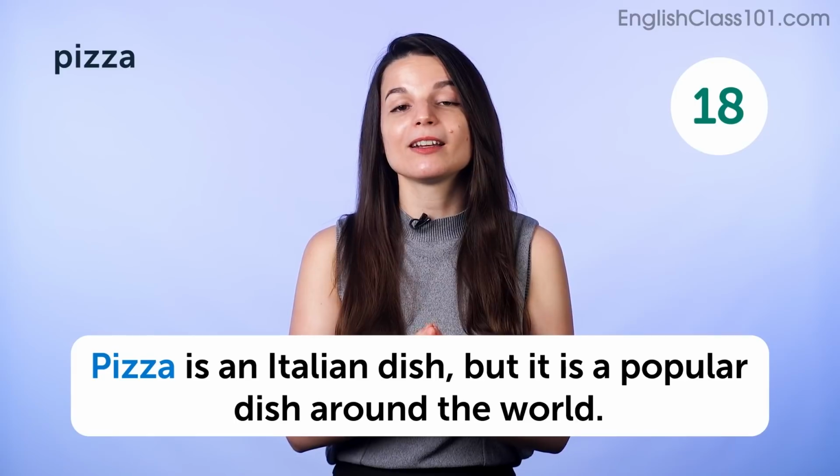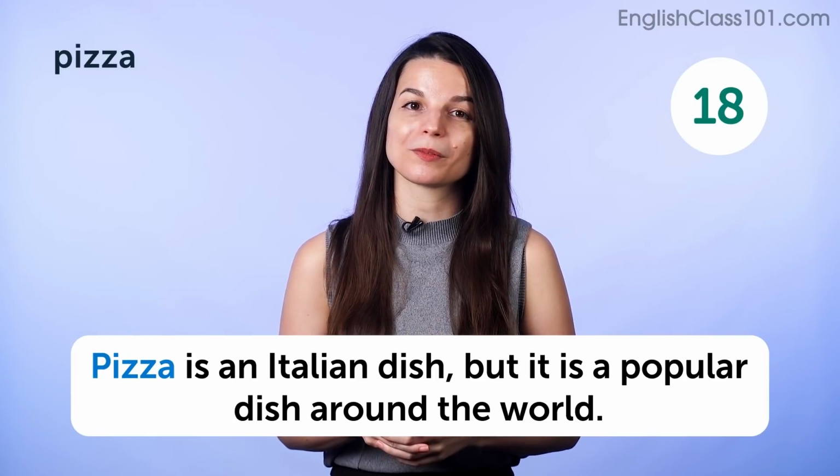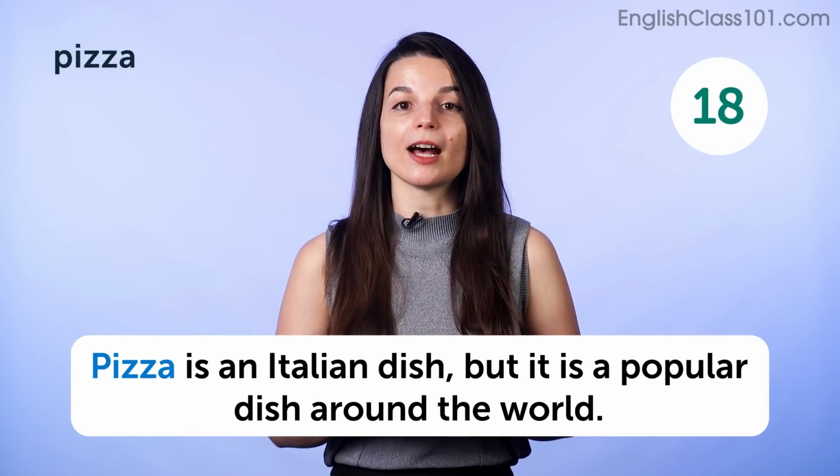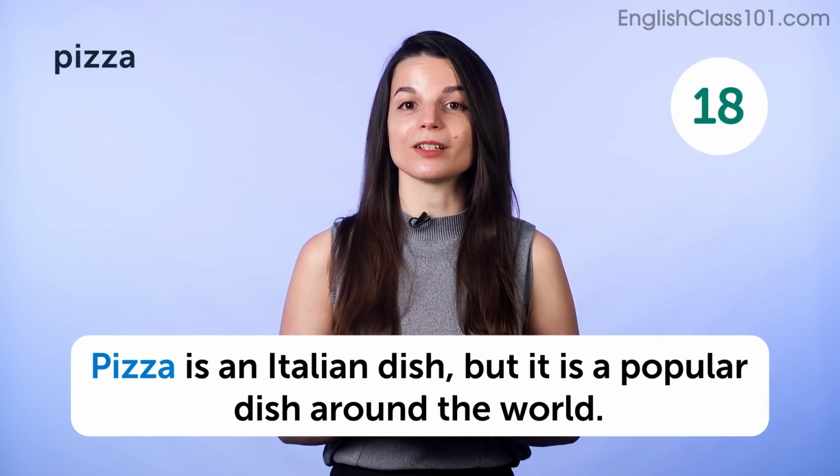Pizza. Pizza is a very common and very popular food all around the world. Pizza, very simply, is a large piece of bread that we call crust. It's very, very thin bread, and there's typically a sauce on top, in addition to meats, cheeses, vegetables, whatever you like. Pizza is an Italian dish, but it is a popular dish around the world.